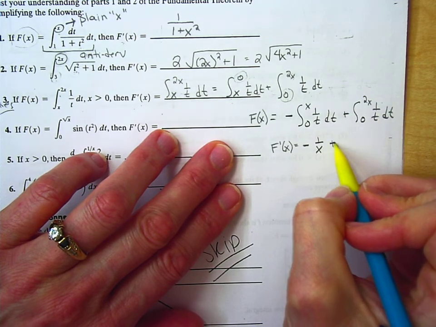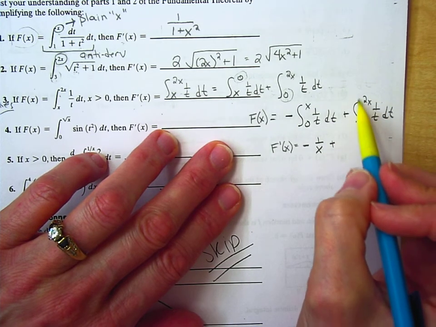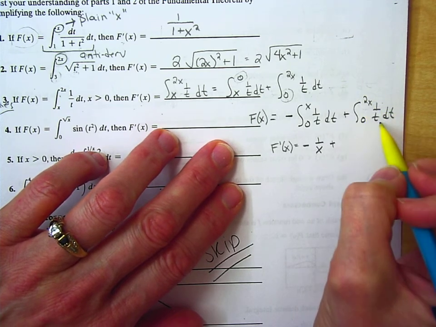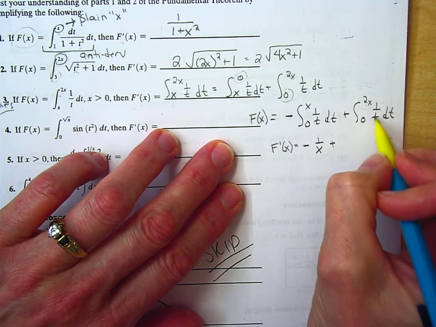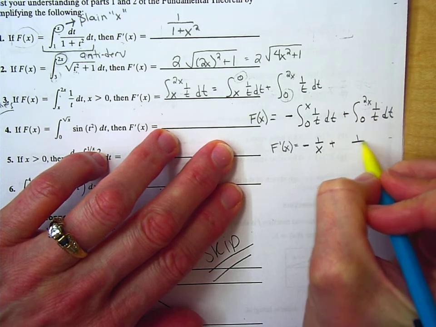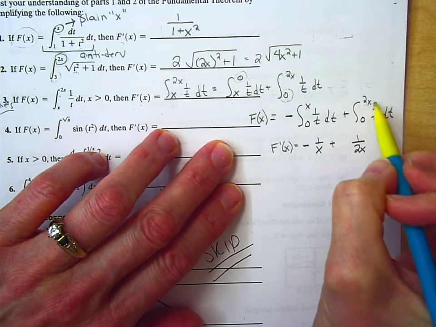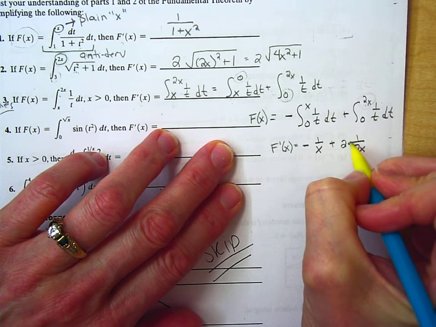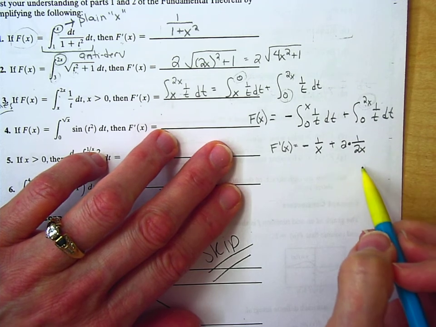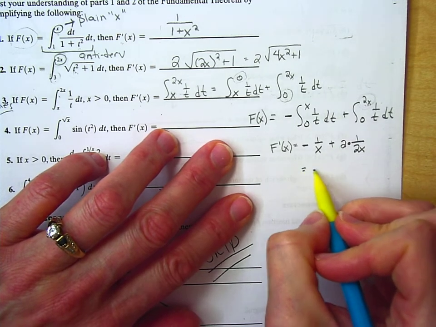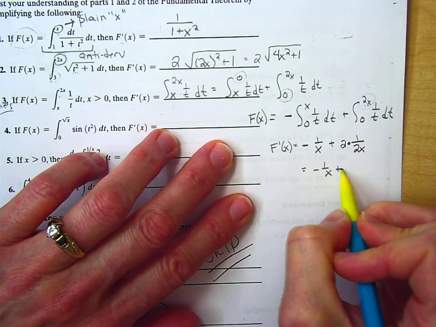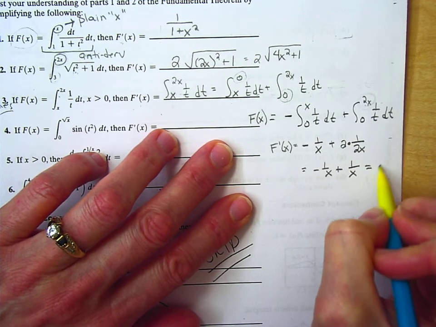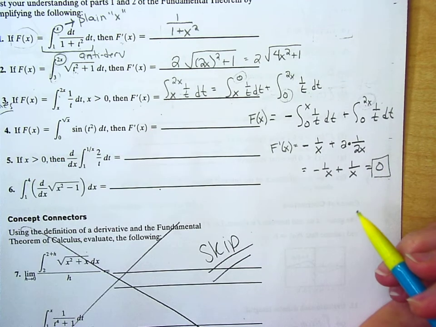This is close, but I have a function up here. So derivative of the inside, if you want to think about it that way, I'm going to substitute 2x in here, times the derivative of the inside, which would be the derivative of 2x, which would be 2. So that is that. Now, if you simplify this, I'm going to have negative 1 over x plus 2 divided by 2 is 1, so this is 1 over x. So this is going to equal 0.